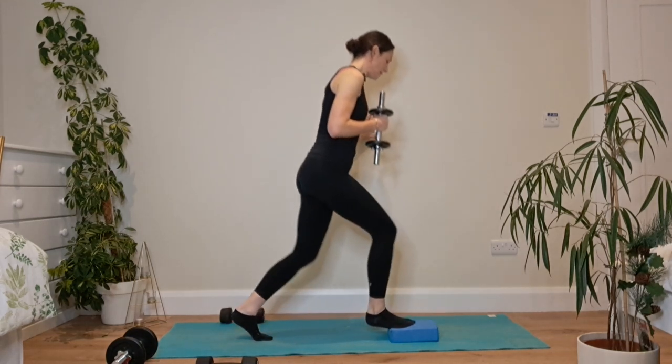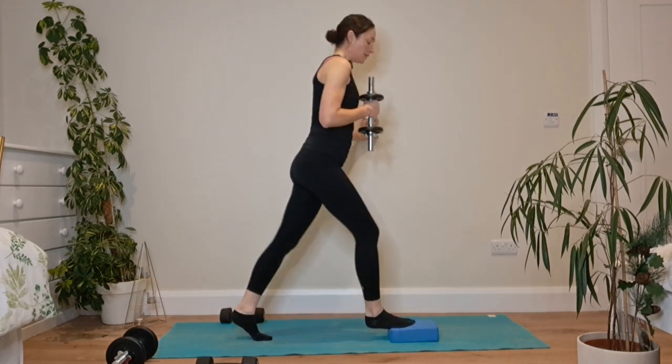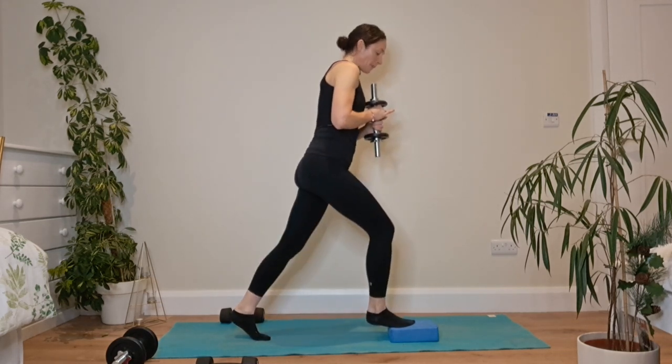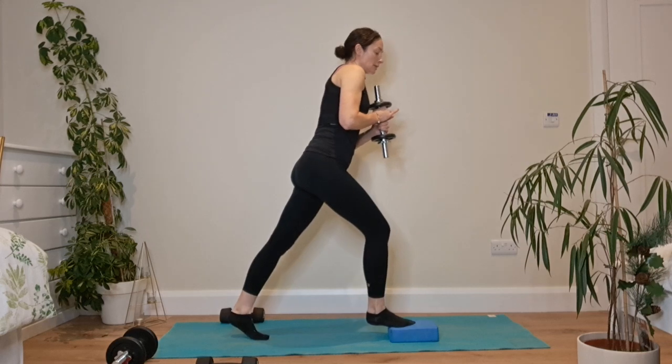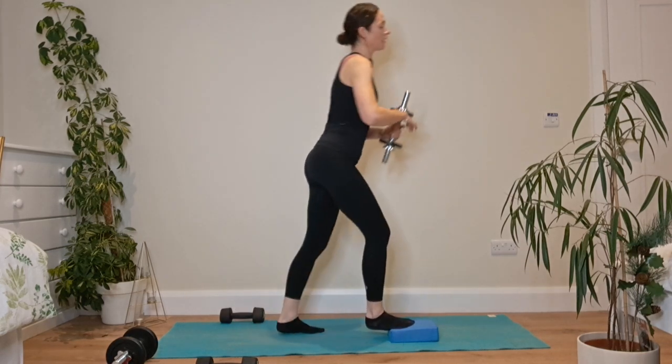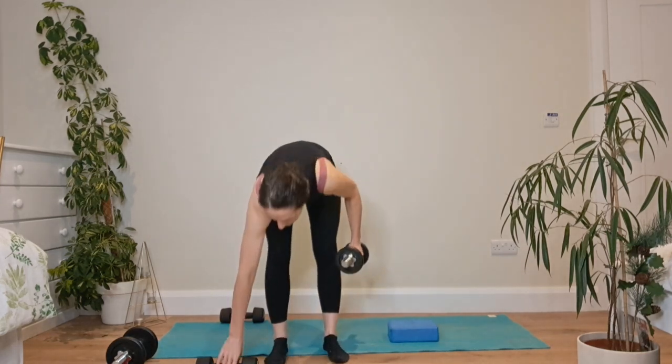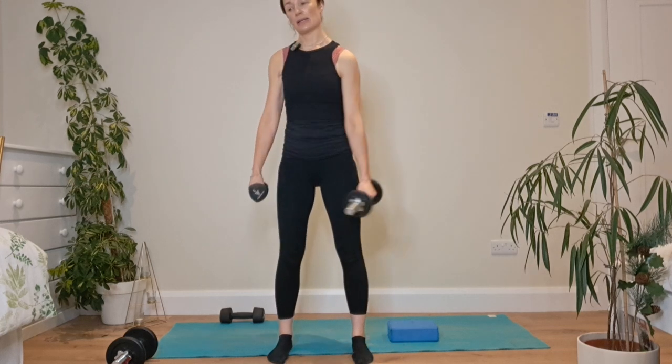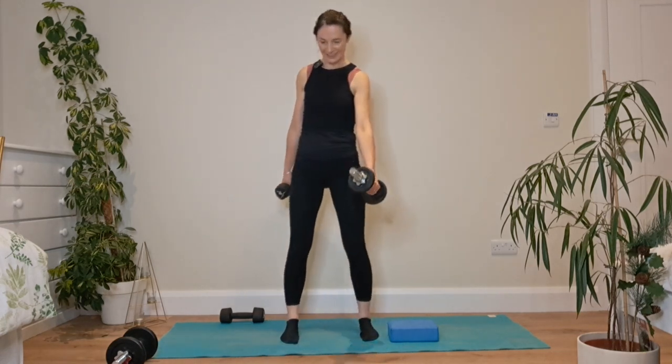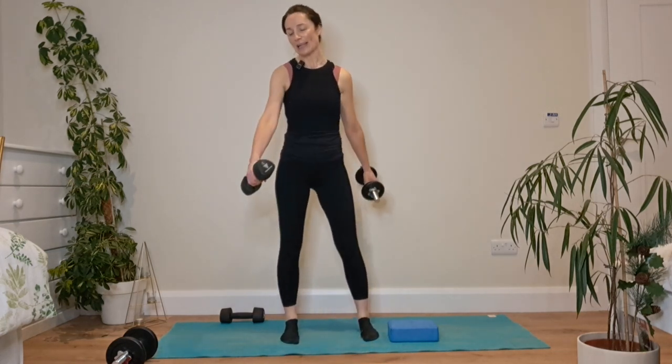Last 5, 4, 3, and 2, and one last one. Fabulous. And remember to do little swings in between. Whew, good work.